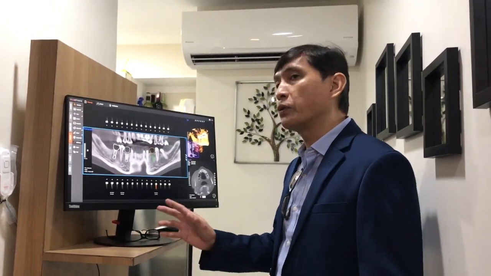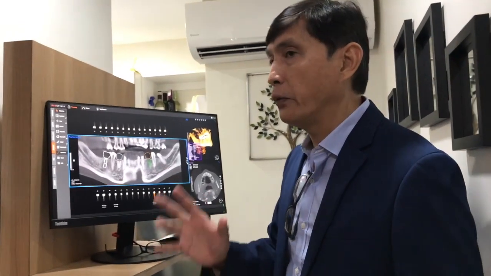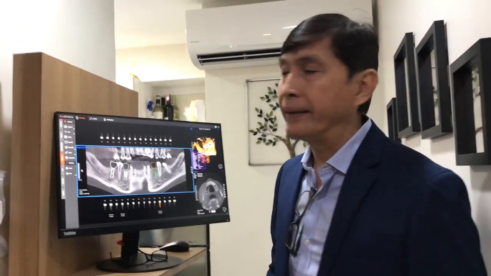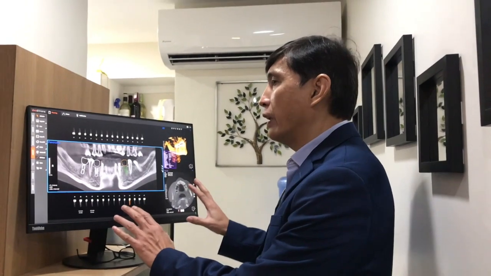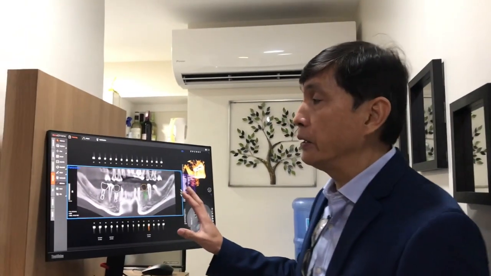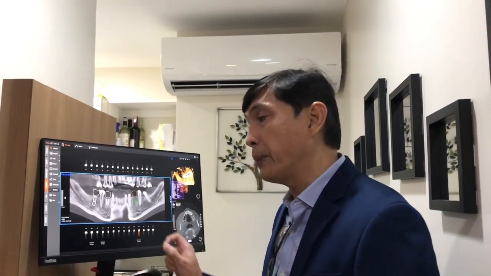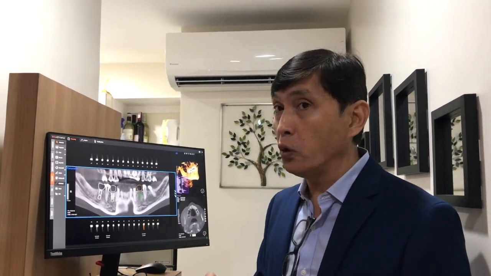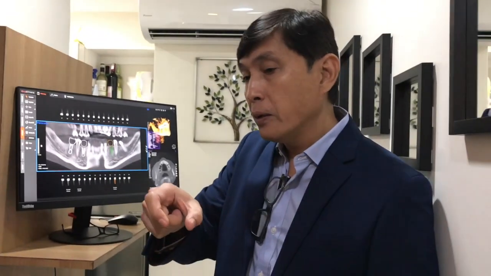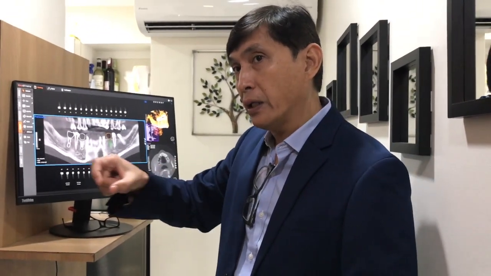We have been trained to do this, and we have the software to do the planning. Here we have the 3D image. Then, combined with the image from the intraoral scanner, we merge that, and then we do our planning. We do our complete planning, and right after, we fabricate what we call a surgical guide using our 3D printer in the lab.